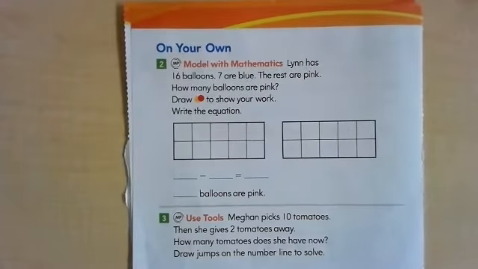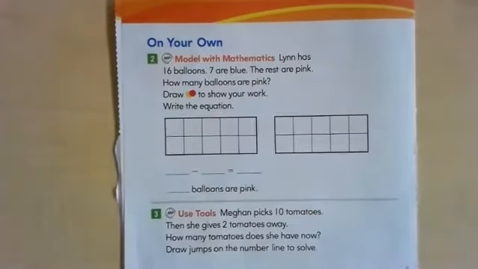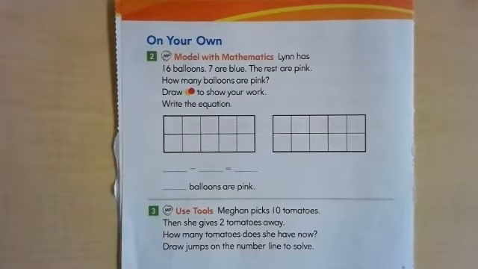Now, we've talked about several different strategies to subtract. Basically, for first graders, we're going to talk mostly this time about counting back. And I'm going to use a number line, but there are some where we're going to make our 10. So let's look at problem number 2.